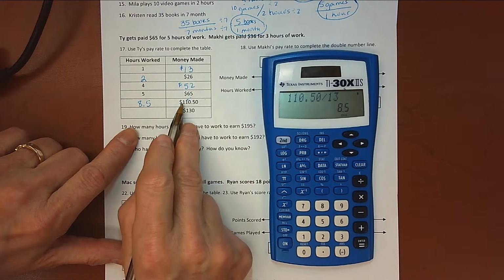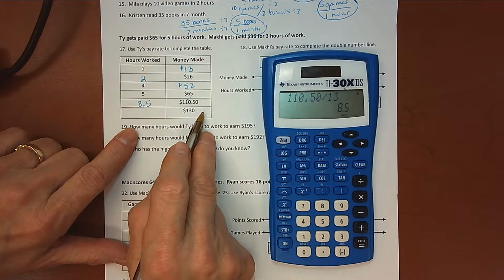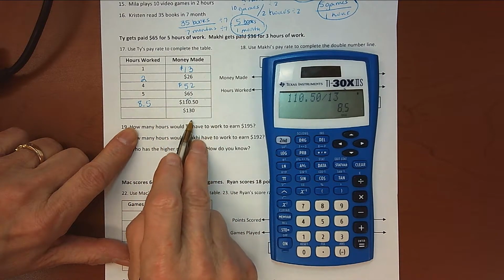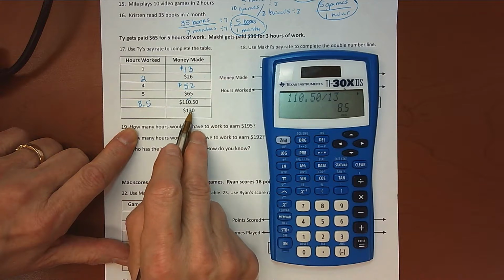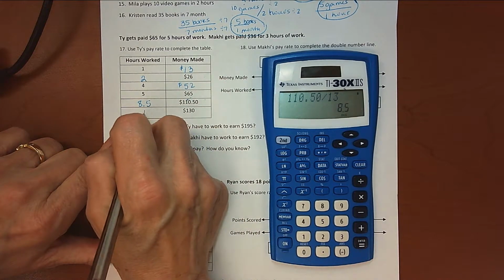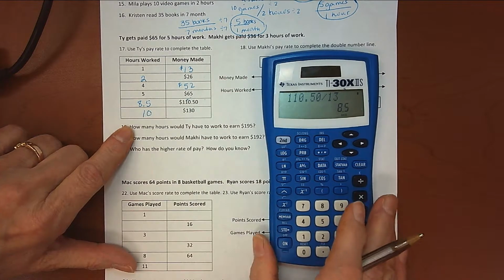Alright, same thing. I've got $130. How many hours would I have to work if I were getting paid $13 an hour to make 130? So I'm going to take 130 and divide it by 13 to find out that it would take me 10 hours to make that much money.